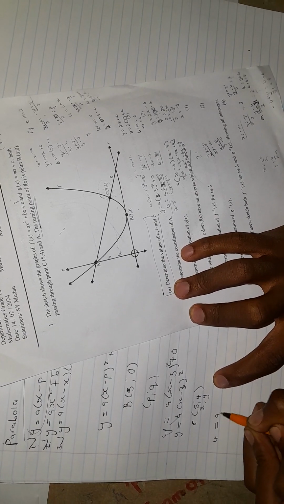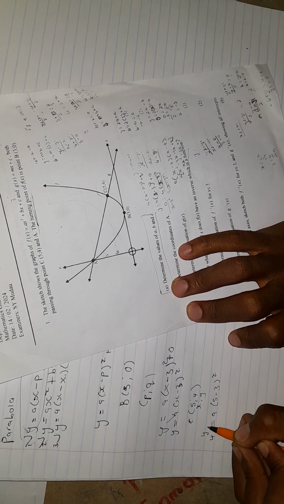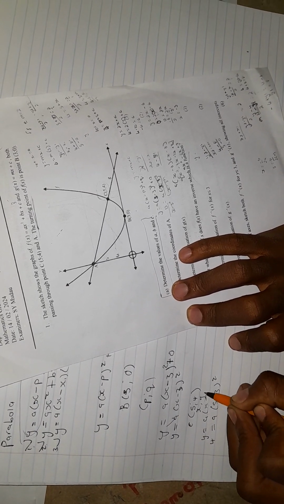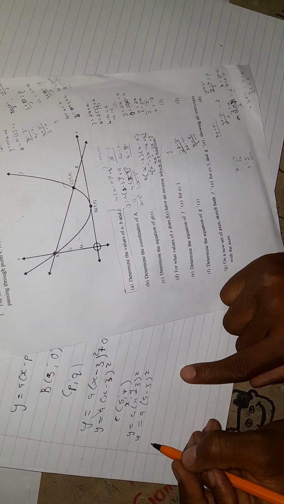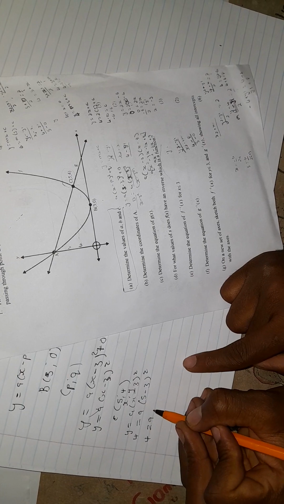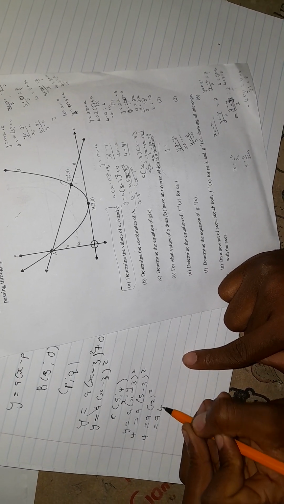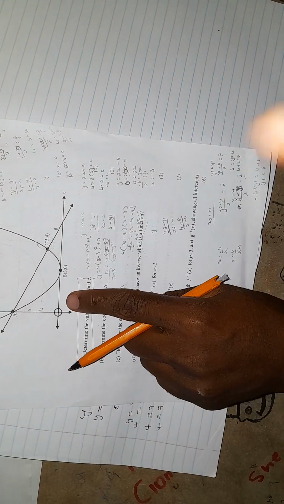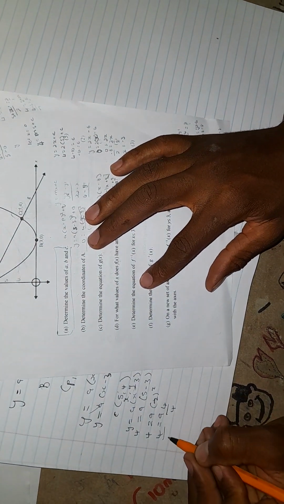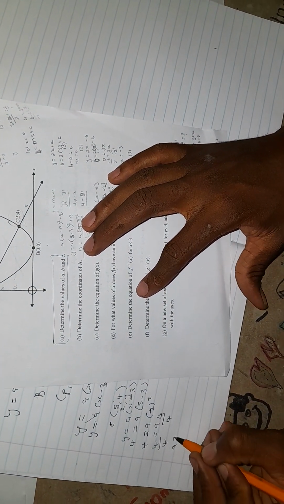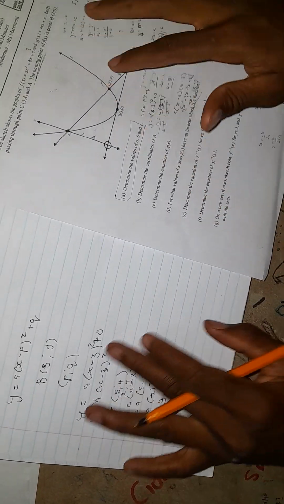Now I'll type 4 equals A into (5 minus 3) squared. Remember, I'm just substituting. Right away, 5 minus 3 is 2. 2 squared is 4. Remember, it's pointing upwards, meaning my A must be positive. So I'll say divide by 4, cancel. A is 1. Very simple and very straightforward.